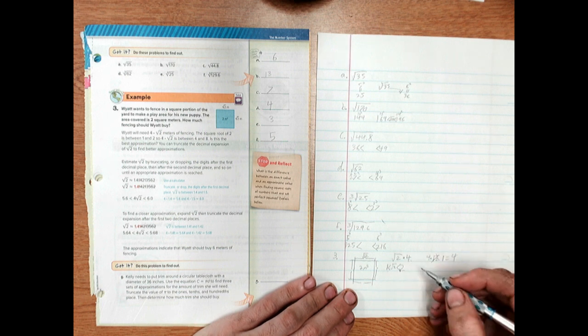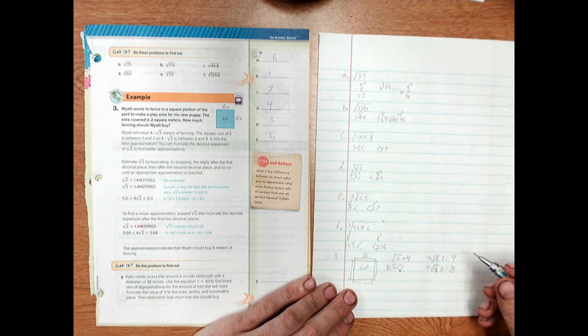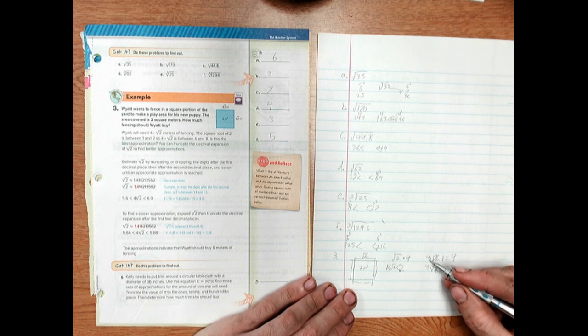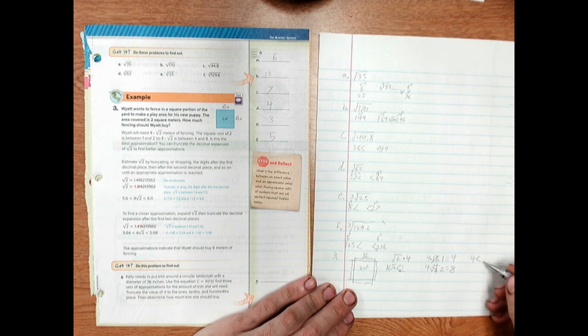Then for this one, we're doing 4 times the square root of 2, and we're replacing the square root of 2 with a 2, which equals 8. So we know that it's going to be bigger than 4 and smaller than 8.